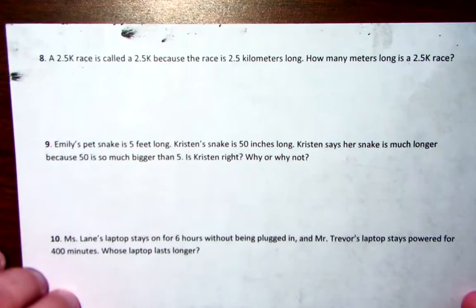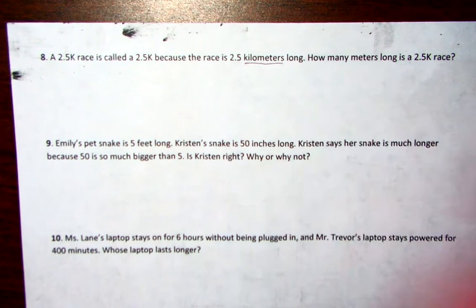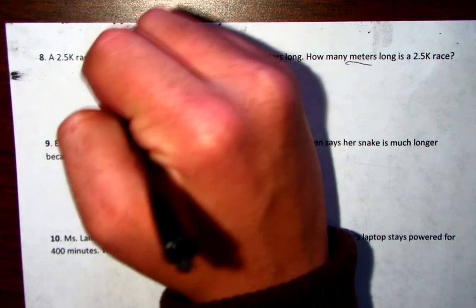Okay, so let's go ahead and look at number 8 now. A 2.5K race is called a 2.5K because the race is 2.5 kilometers long. How many meters long is the 2.5K race? So here we're comparing kilometers and meters.